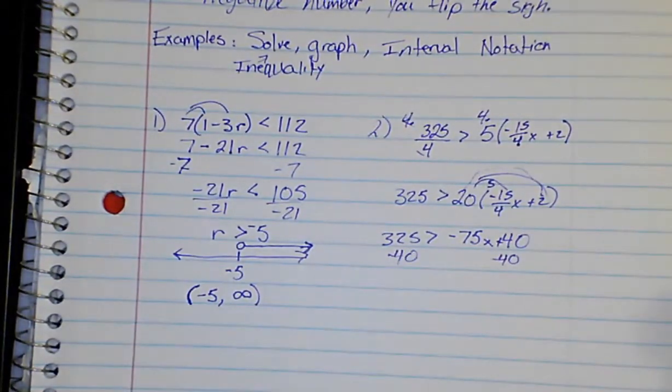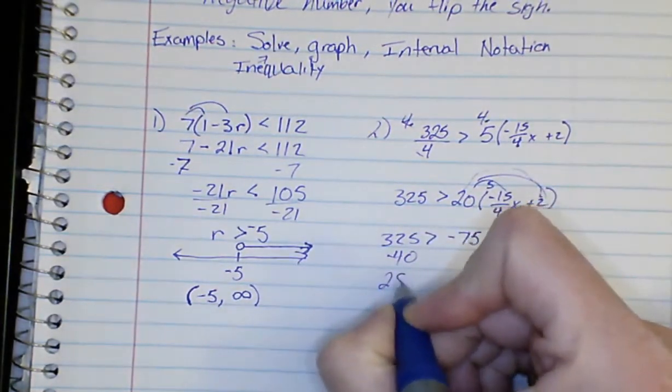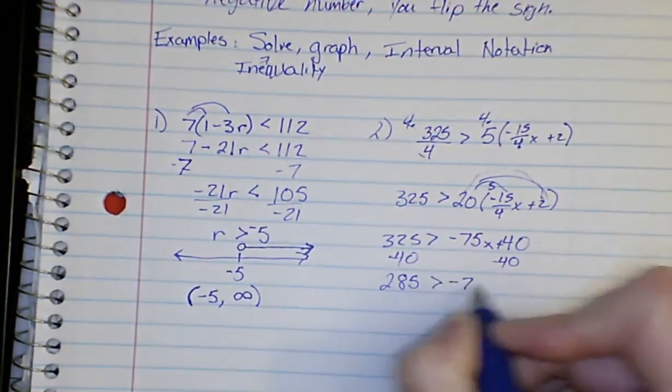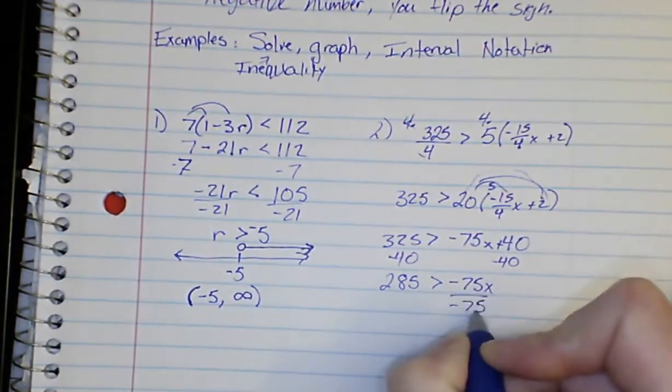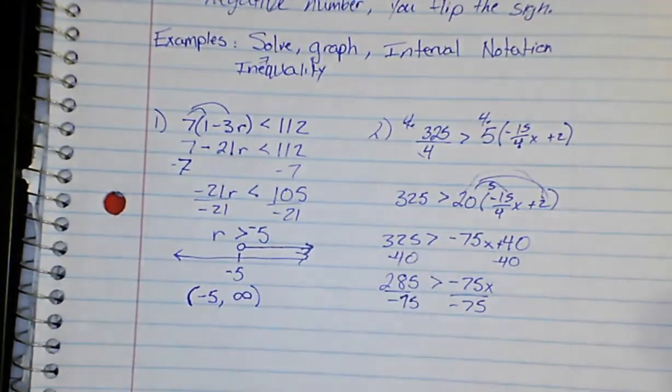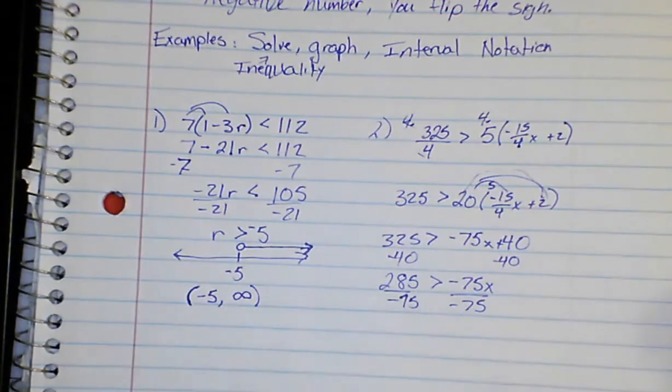So 325 minus 40 is 285 is greater than negative 75x. We're going to divide by negative 75. That will not divide evenly, so we are going to reduce. So we can actually divide 5 out of both numbers.